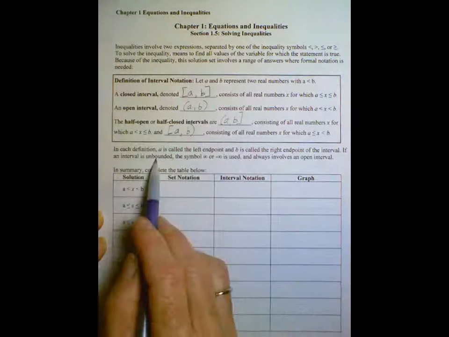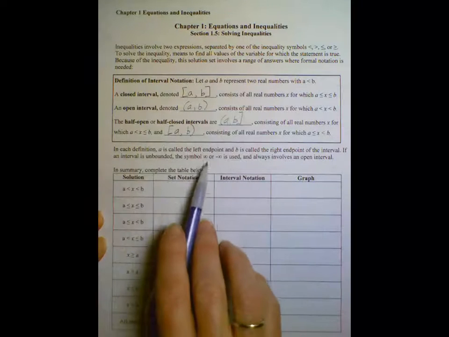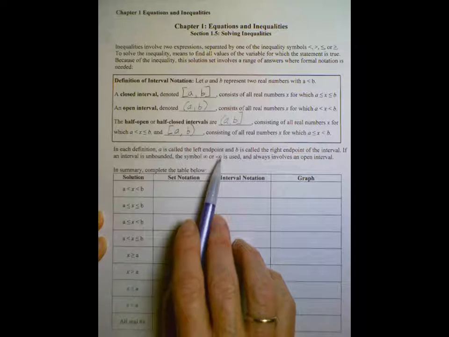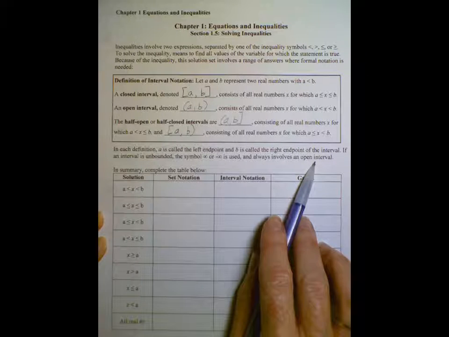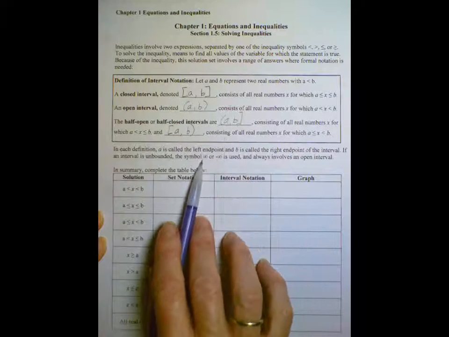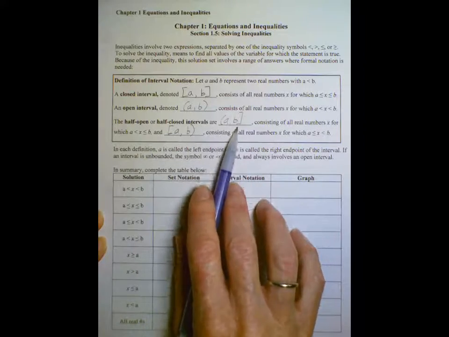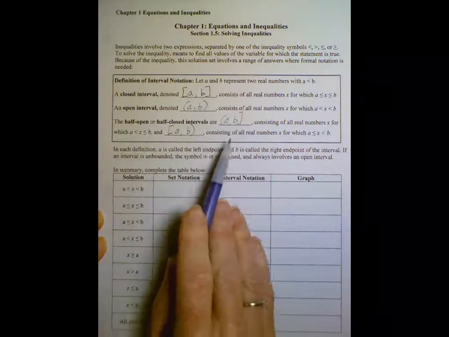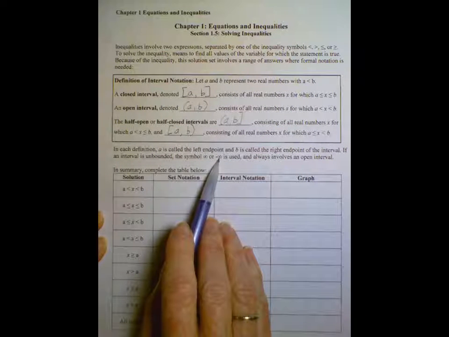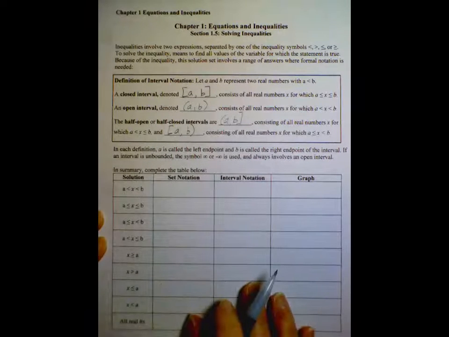If an interval is unbounded, in other words, it just goes to positive infinity or possibly to negative infinity, then that's always an open interval. We never use a bracket with an infinity because that implies you get to a certain spot, a certain place on the number line, and you stop. And of course, infinity's not a certain place on the number line where we could stop.